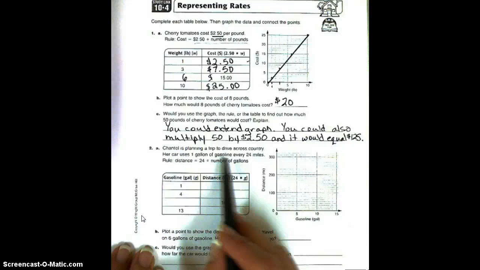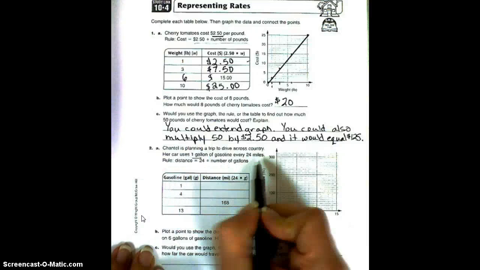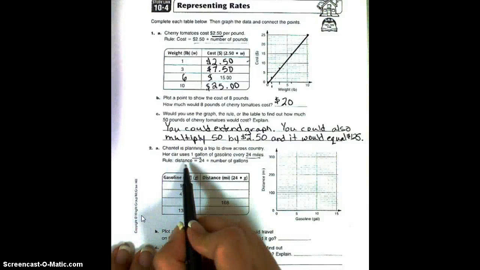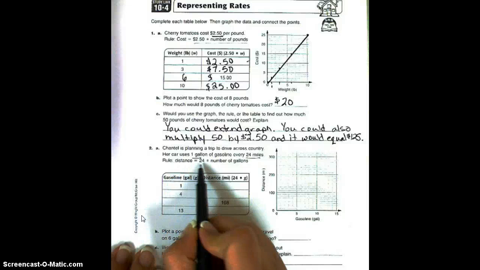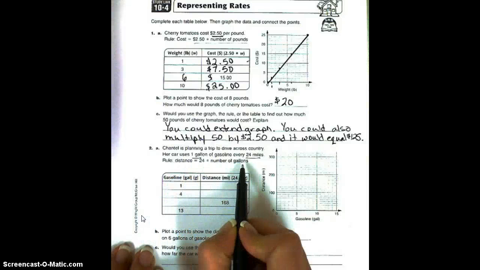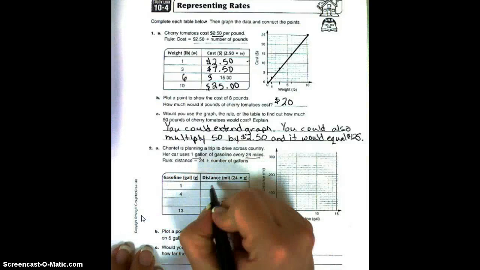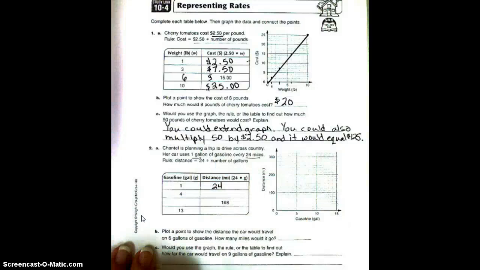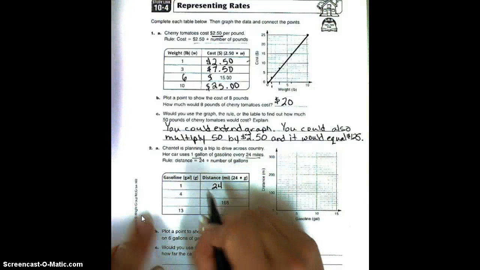Chantel is planning a trip to drive across the country. Her car uses 1 gallon of gasoline for every 24 miles. The rule for the distance equals 24 times the number of gallons. So if she puts 1 gallon in, she can expect to drive 24 miles without running out of gas.